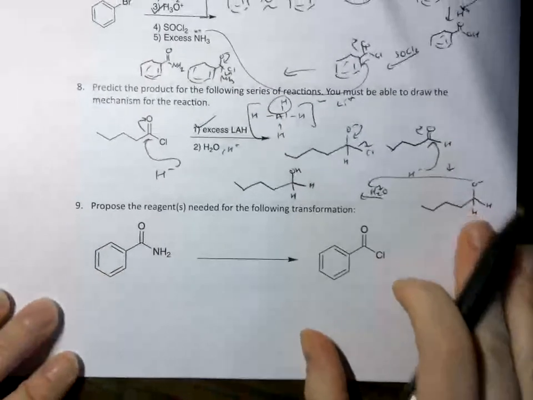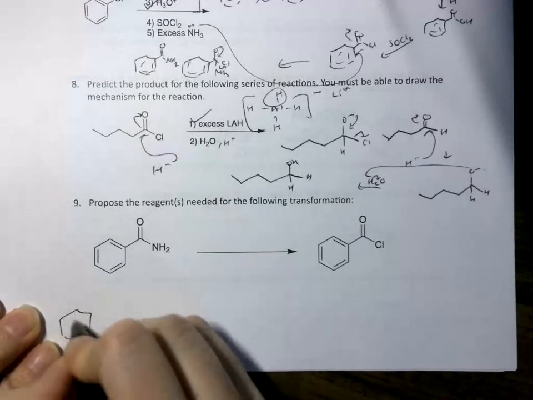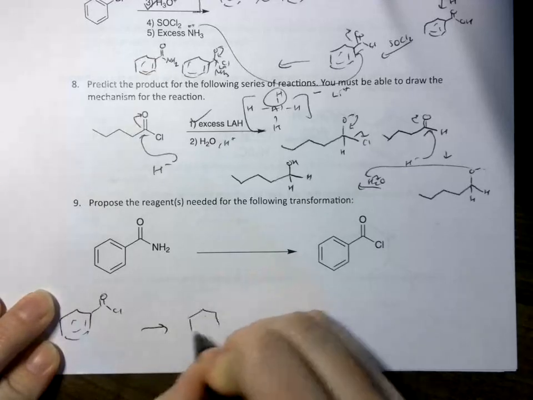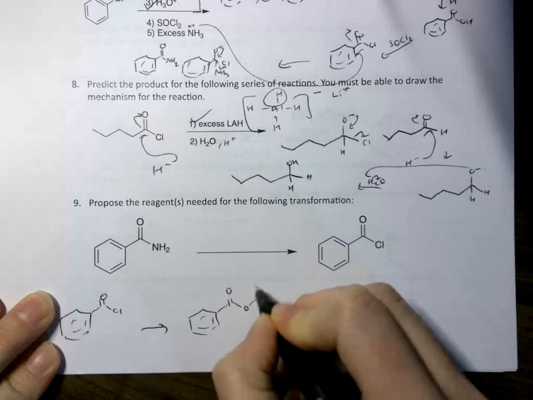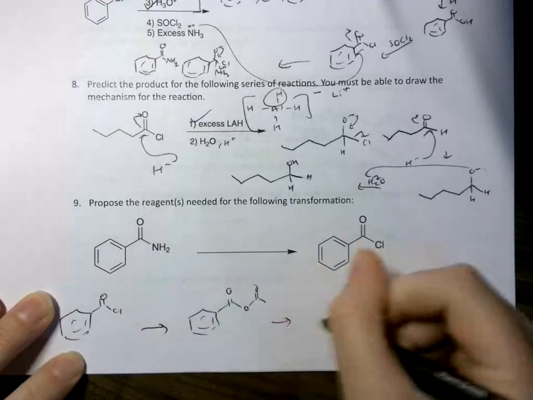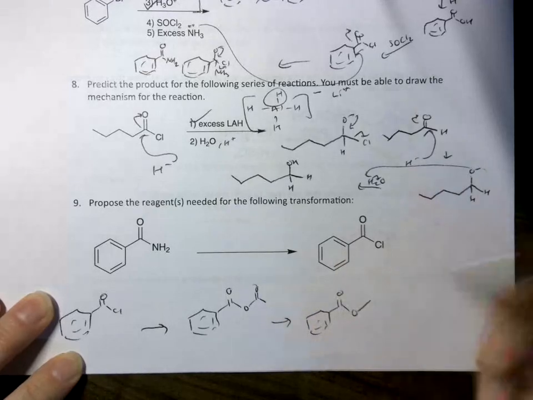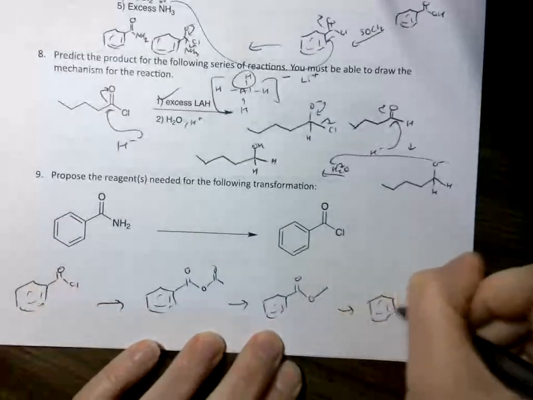Okay, so propose the reagents needed for the following transformation. So we had talked about how acid chlorides are the most reactive, and then acid anhydrides. We haven't done a ton of reactions with those. And then esters. And then amides.